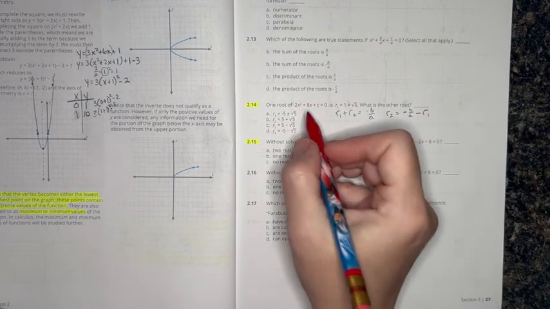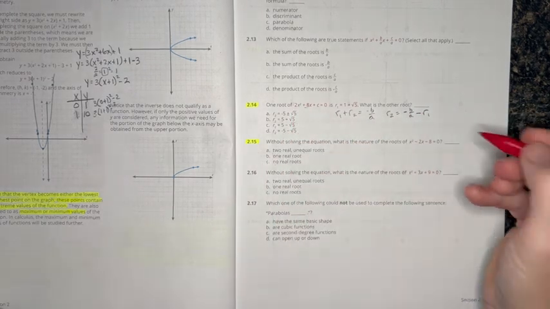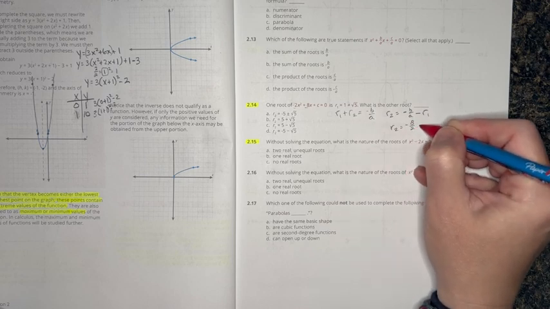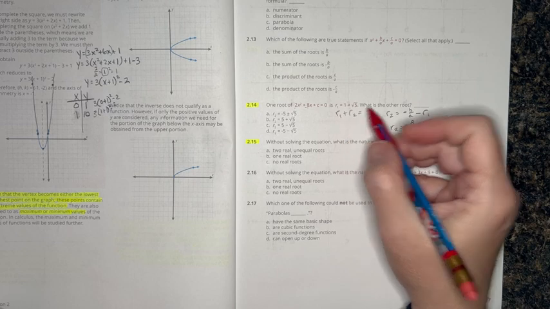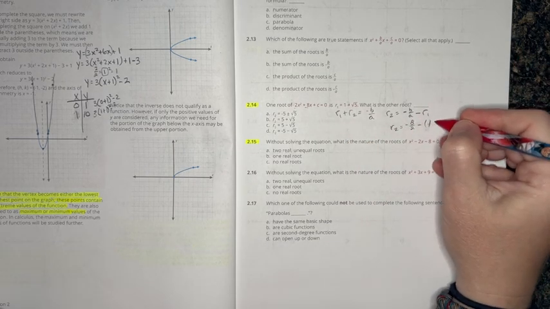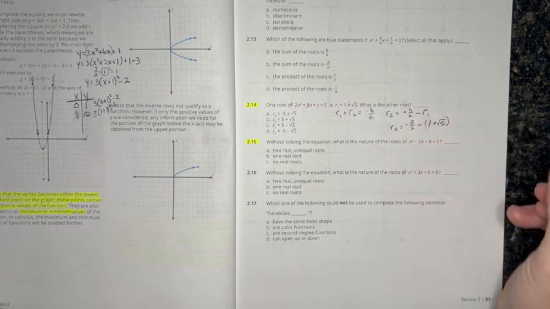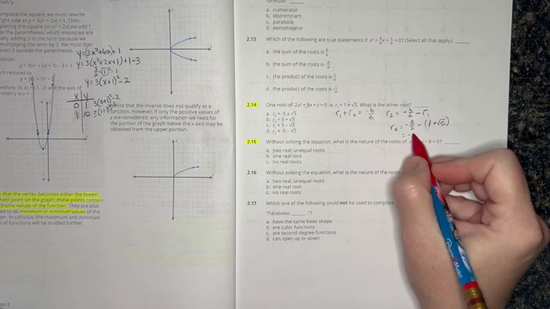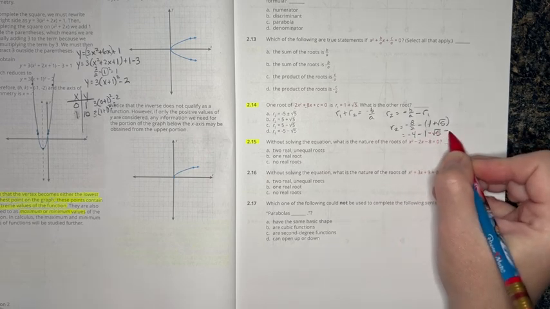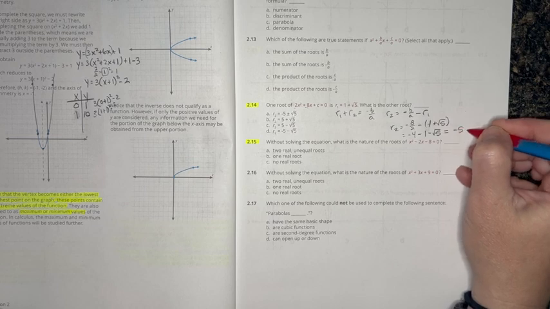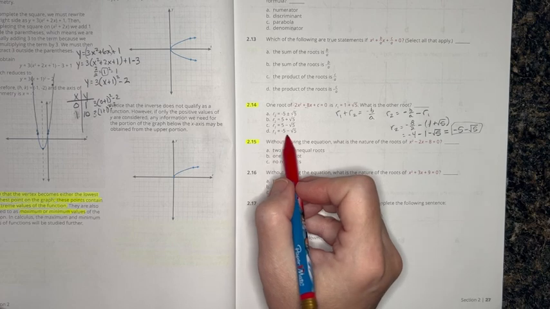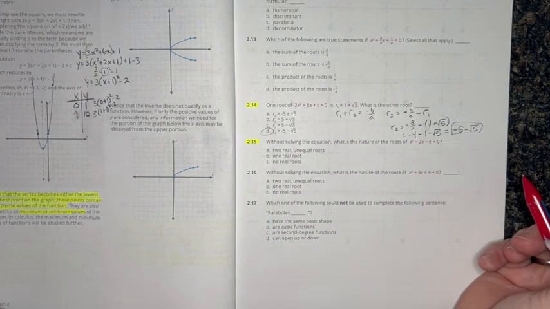Now, what is b and what is a? Well, b is 8 and a is 2. So root 2 is going to be minus 8 over 2 minus root 1, which is 1, oh my goodness, 1 plus the square root of 5, okay? Or this is a negative 4 minus 1 minus the square root of 5, which equals negative 5 minus the square root of 5 is my second root. Negative 5 minus the square root of 5, letter D.